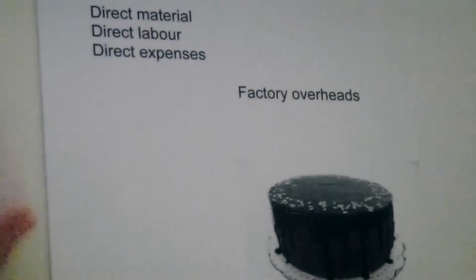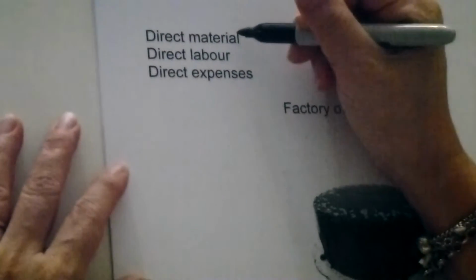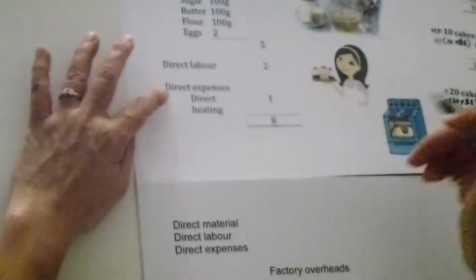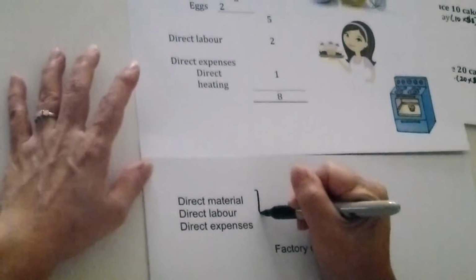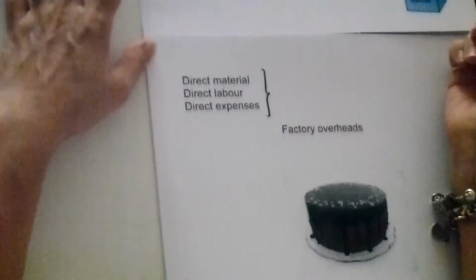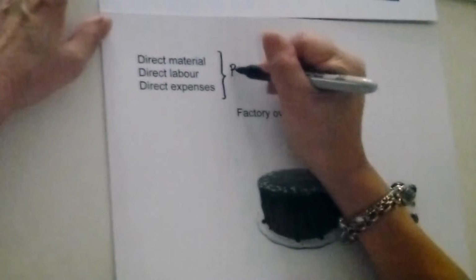So let's take a look at this now. Your direct material, and your direct labor, and your direct expenses, all this is your prime cost.